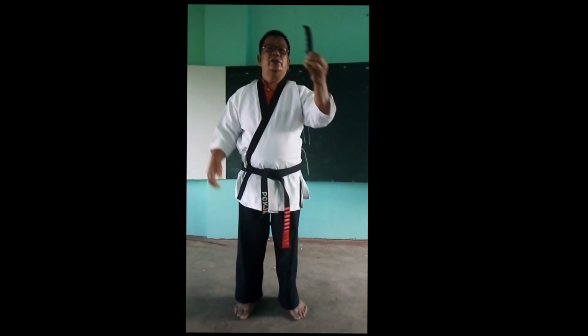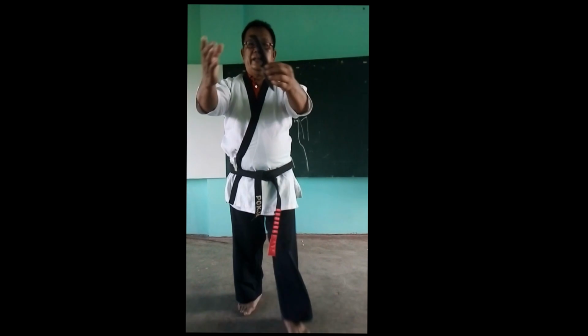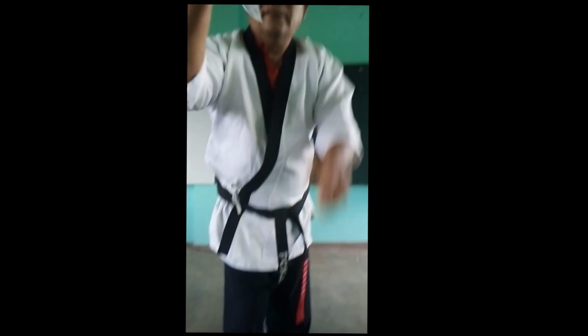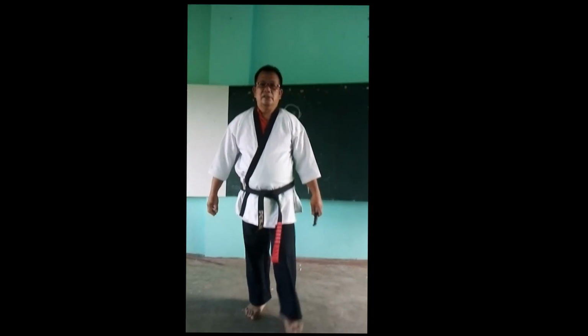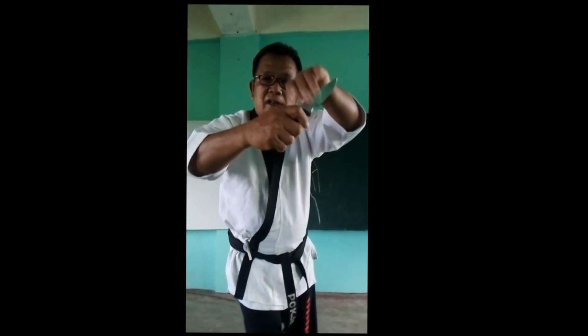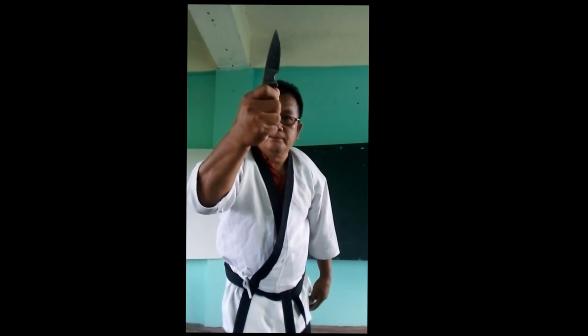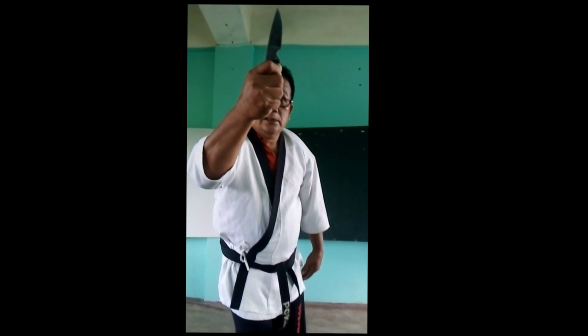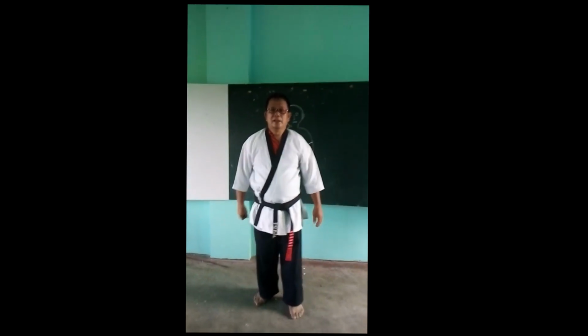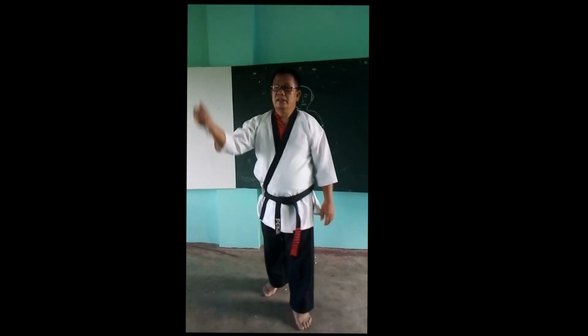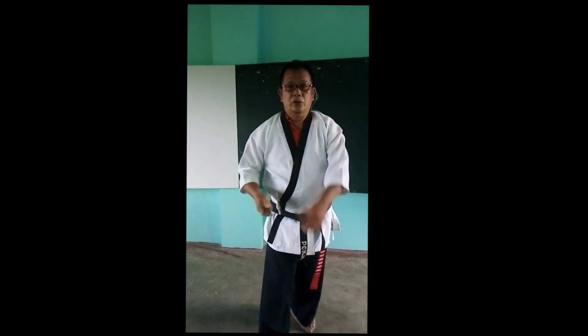Number one is to hold like this. And number two is to hold like this. So when an attacker would like to stab their enemy, they prefer either this one or this one.